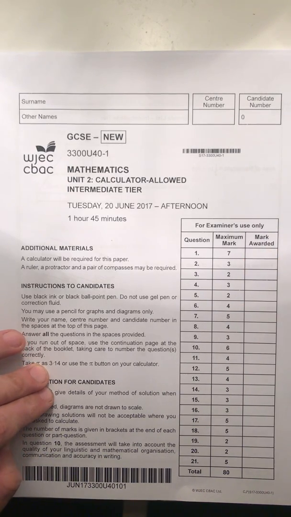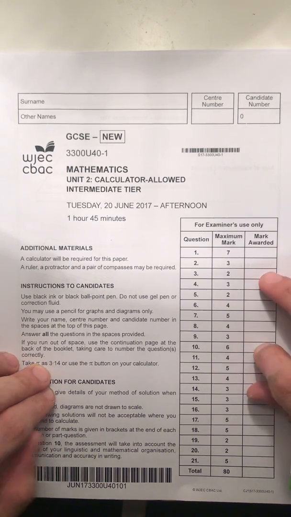Okay, Year 11, these are the solutions for questions 1 to 10 for the June 2017 Unit 2 Intermediate paper.